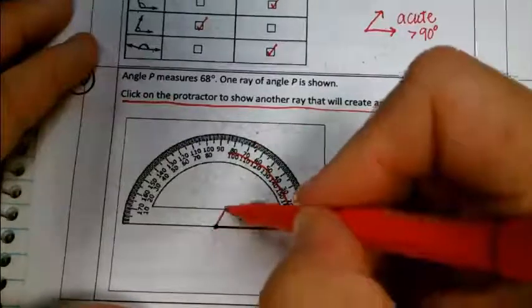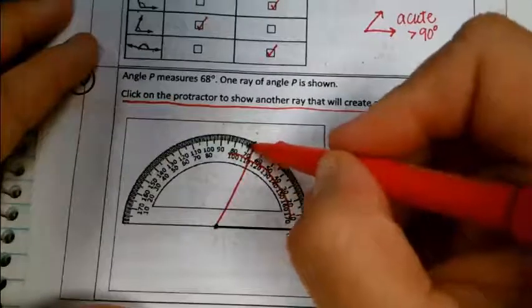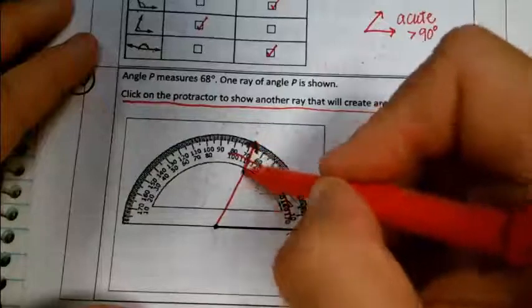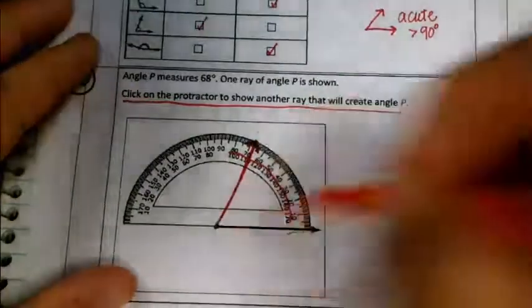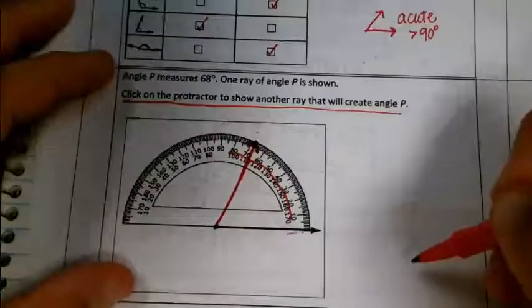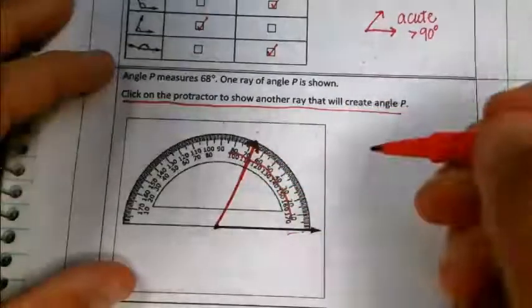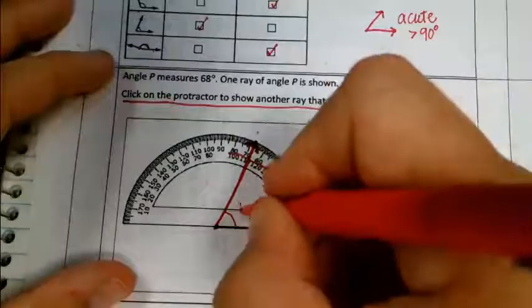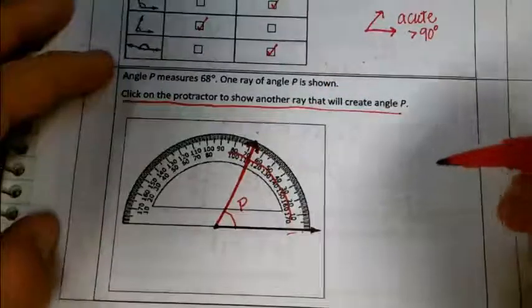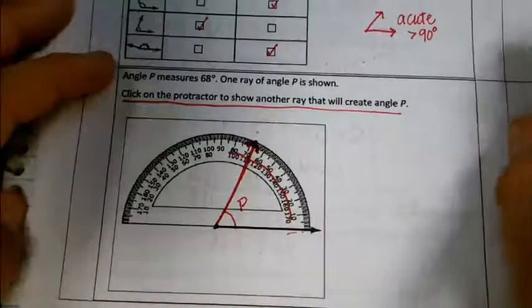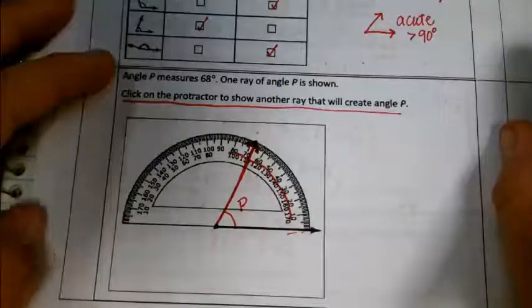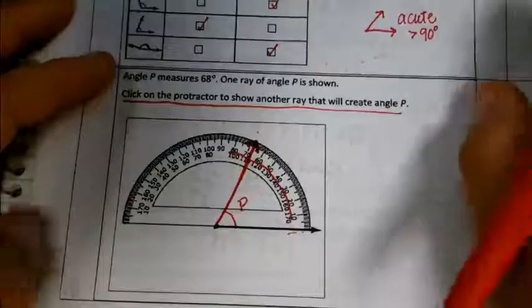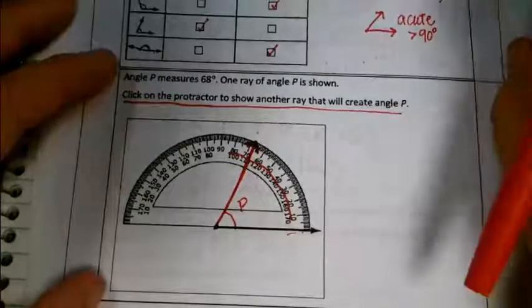So I'm going to take my mouse, or in this case, I'm going to draw the other side of this angle. And that's all you need to do. And this is angle P, and you could label this like that, but you do not need to. Okay? That's all you had to do. Any questions on that one before I turn the page over?